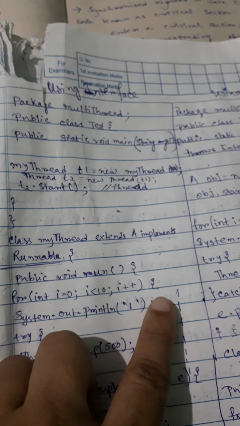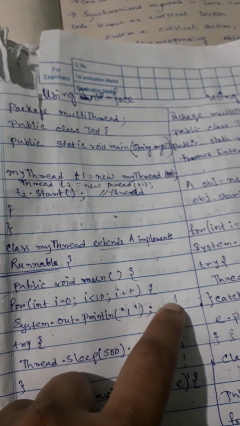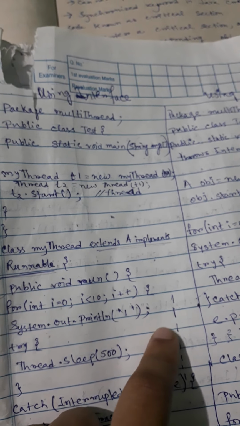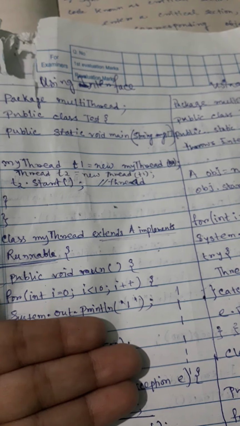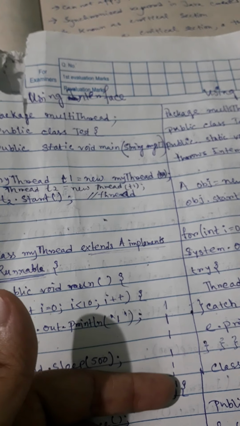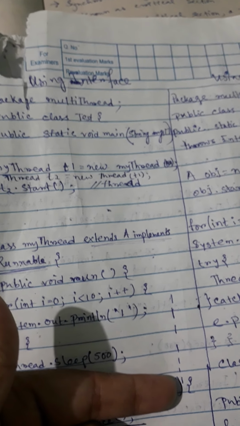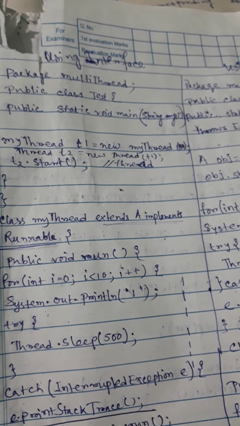It will hold 5000 milliseconds for each output printed, because the sleep method is used. If you do not use it, then it will print the output automatically up to i equals 10. So that is thread creation using interface.